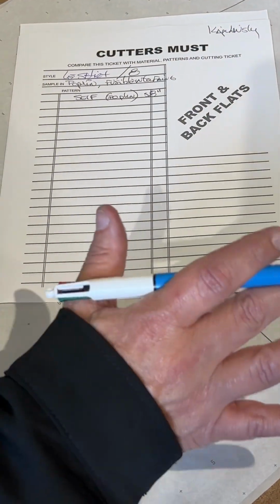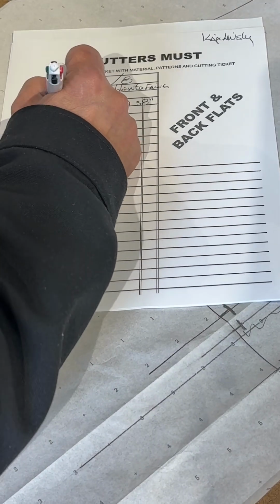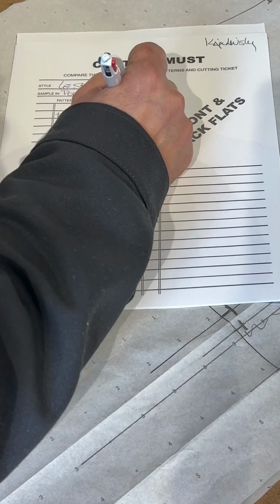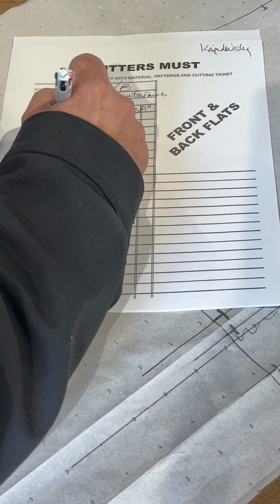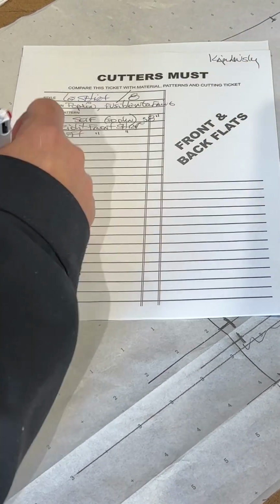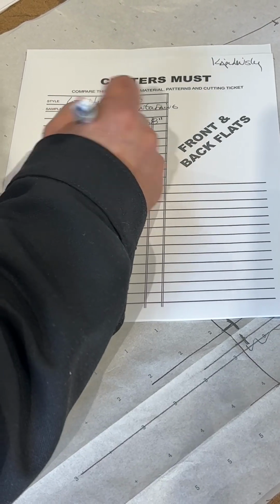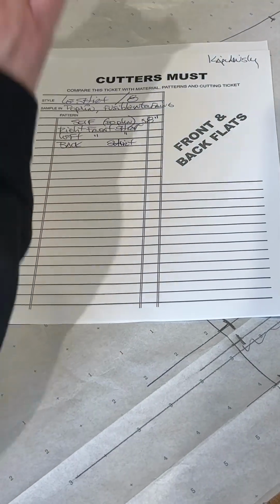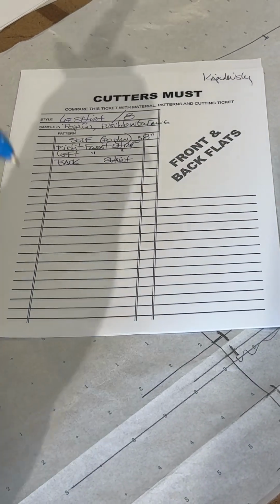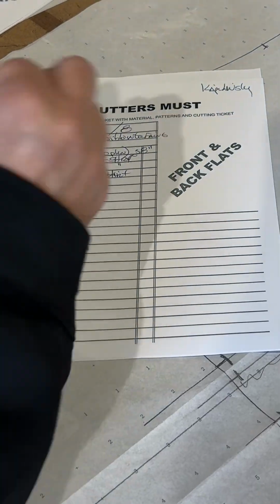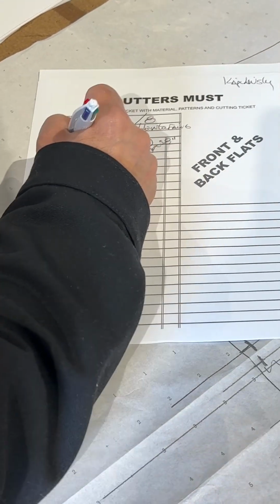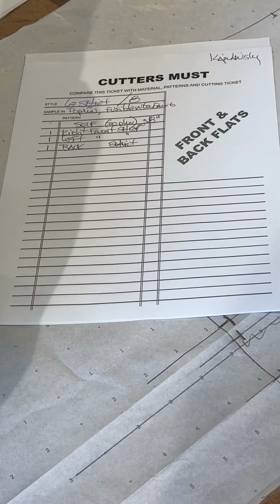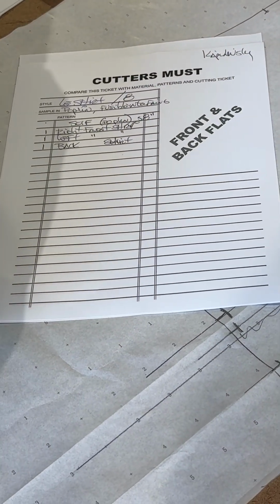So what are going to be the pieces that I need? I need the right front shirt. I need the left front shirt. I need the back shirt. And all of those, I'm going to cut one, because I have one right, one left, and one back. So I'm going to put 1, 1, 1. And again, I'm writing it in black because it's the self. Then let's continue with the pieces.